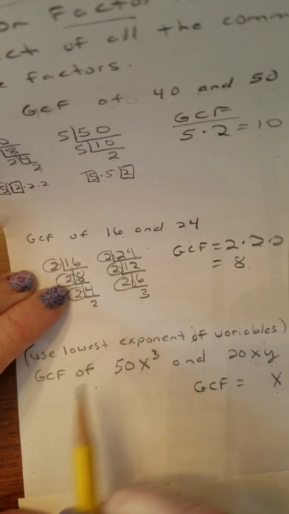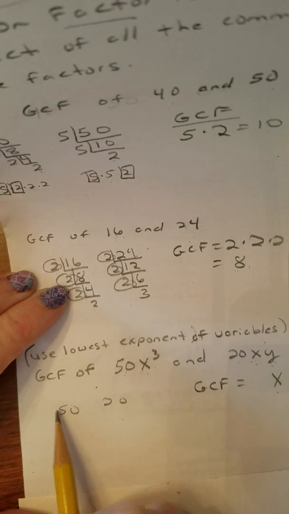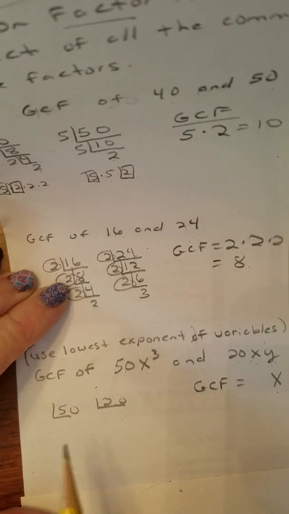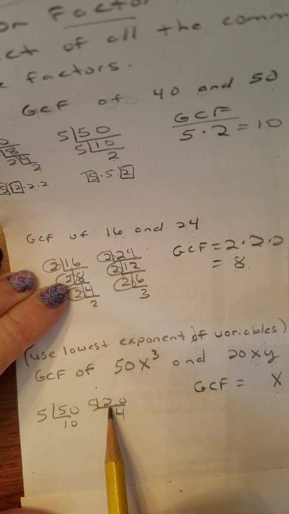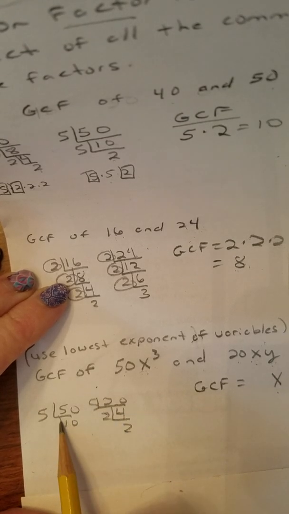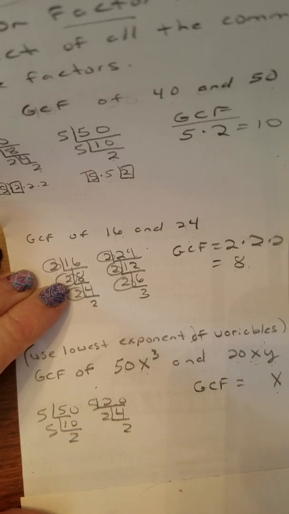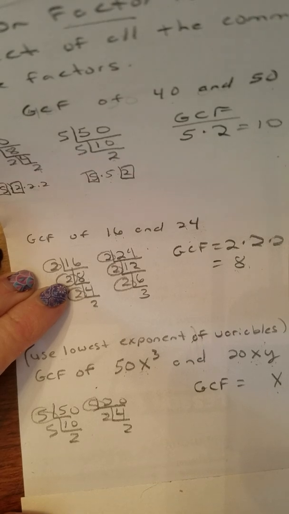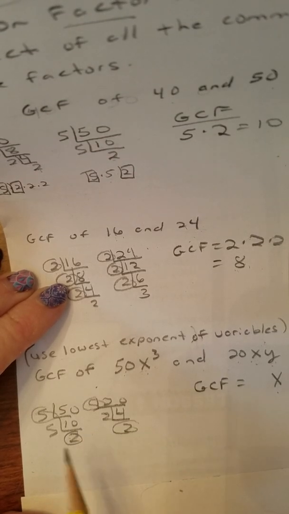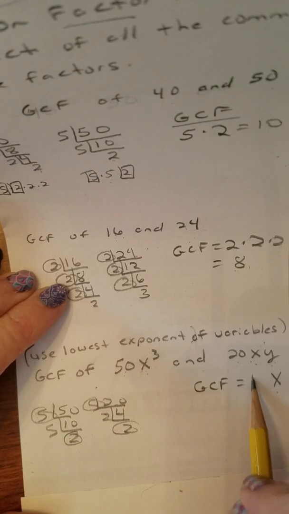And now you have to look at your numbers here and see what is the greatest common factor. Well, they're both divisible by 5, right? And we can just go ahead and work this out. What do we notice? They both have a 5 in common, right? And they have a 2 in common. So 5 times 2 is 10.